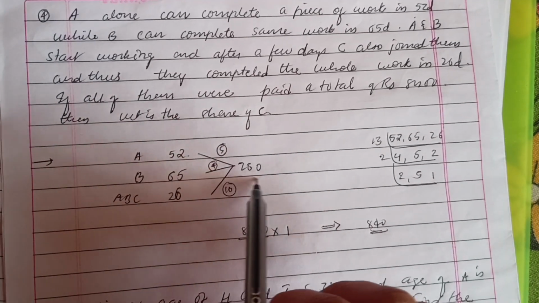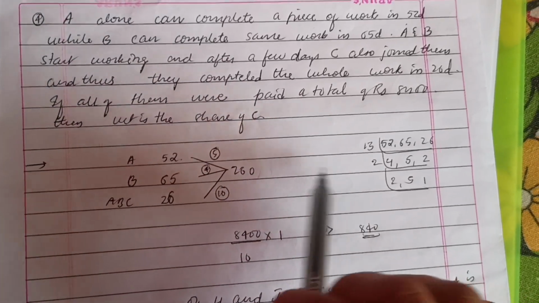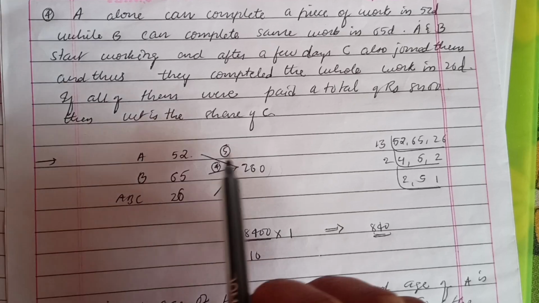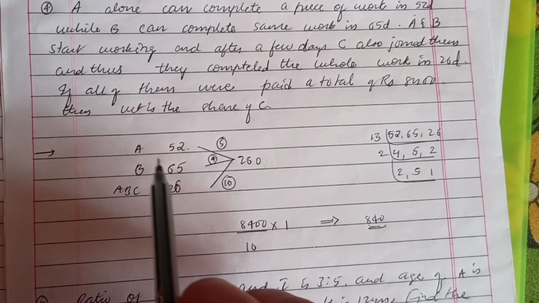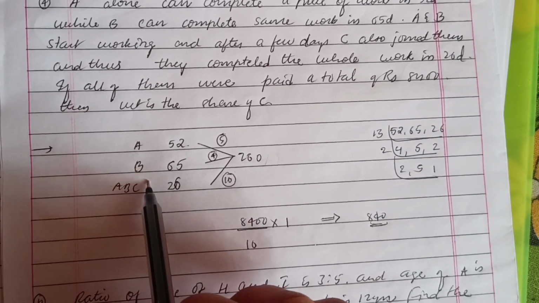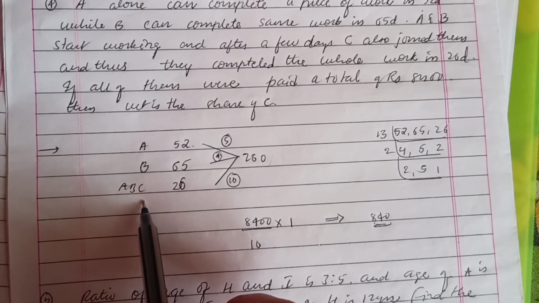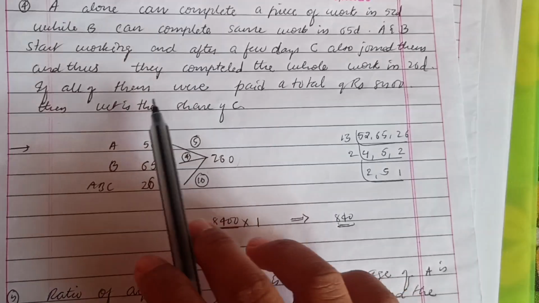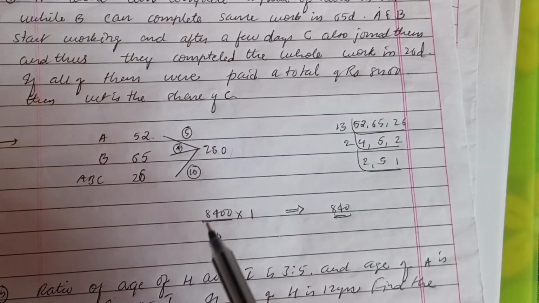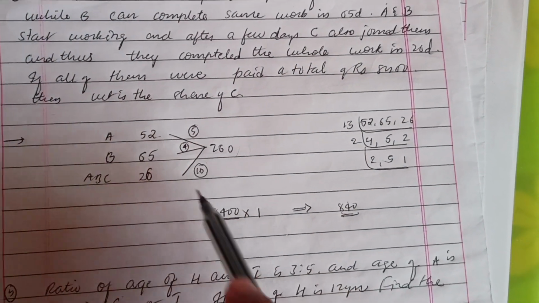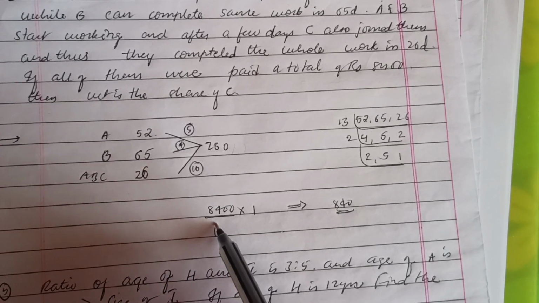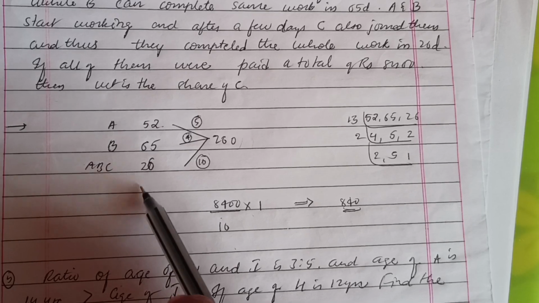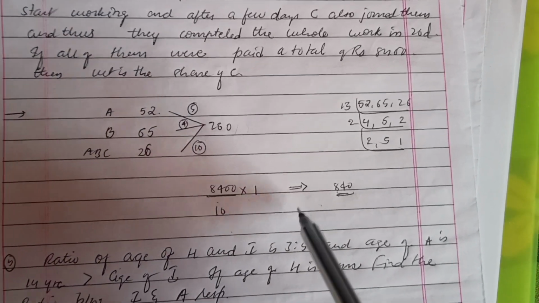So let's take the LCM, and we will get the total work, that is 260. The individual efficiencies of A and B will be 5 and 4 respectively. Since we got the efficiencies of A and B, we can easily get the efficiency of C, that is 1. Here they have given that all of them will be paid 8,400, meaning 5 plus 4 plus 1, that is 10, will be equal to 8,400. We have to find the share of C, that is 1, so that will be equal to 840.